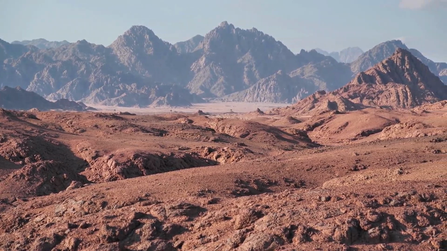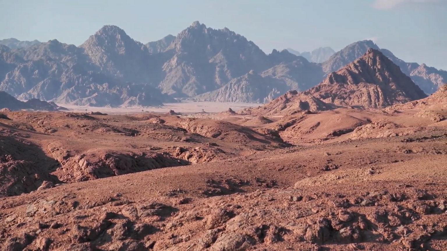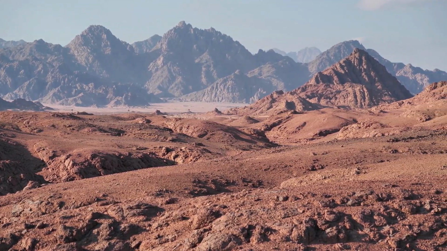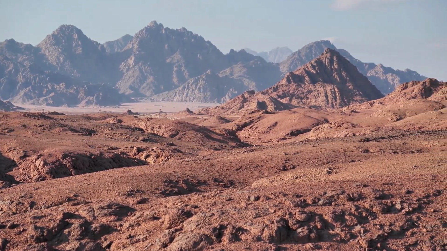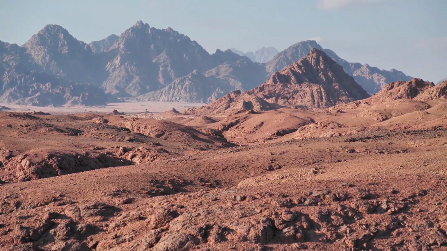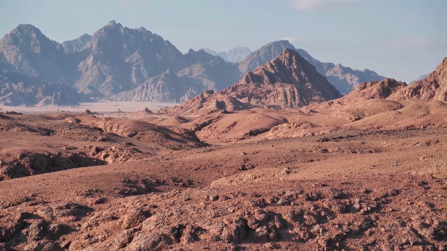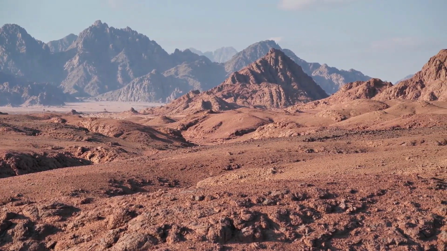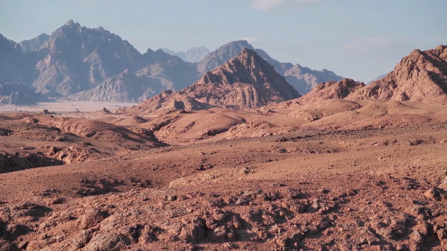The culture of Egypt is a fascinating subject to explore as it is one of the oldest civilizations in the world and has a rich and diverse cultural heritage. From ancient art, architecture, and religion, to modern customs and traditions, Egypt's culture has had a lasting impact on the world. Egypt's art is particularly renowned, with a history dating back to the ancient pharaohs.